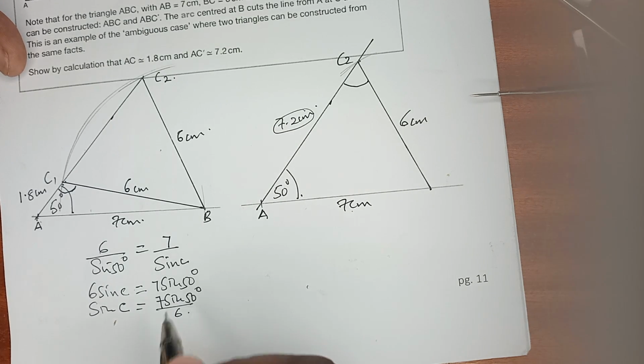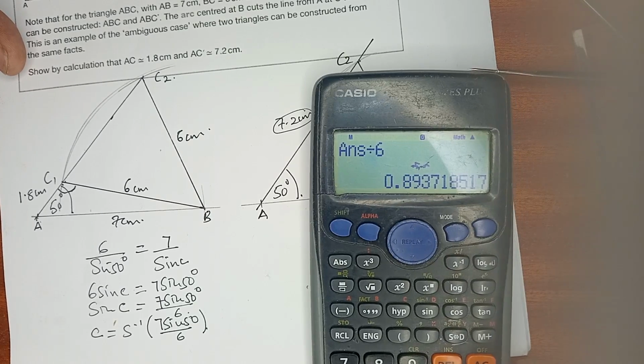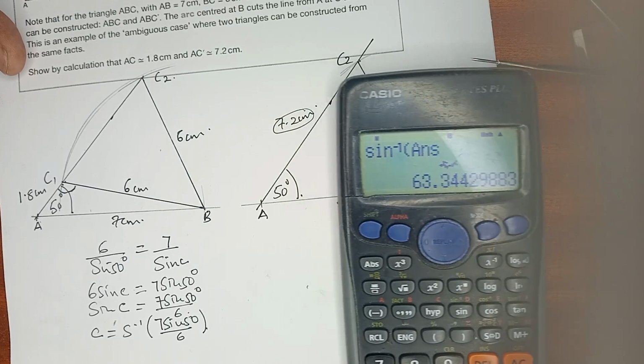And angle C is the sine inverse of the whole of this, 7 sine 50 all over 6. So we need to get the value of C. Let us have 7 times the sine of 50 degrees, close bracket, divided by 6, giving us 0.89, and then shift sine of this answer, then we get 63.3 degrees.